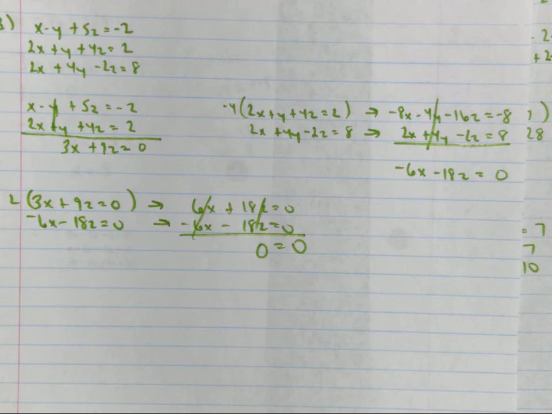I don't think you're supposed to get anything weird, so if you get something weird, look at it, put a star beside it, and we'll look at it more, but I don't think you're supposed to get anything weird.